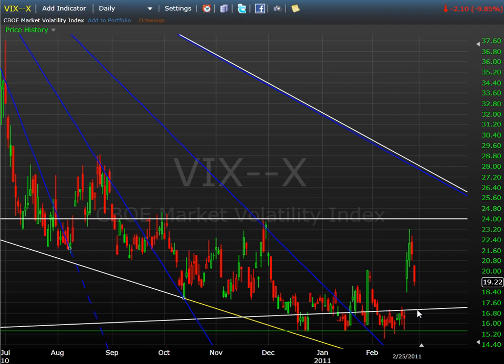Now, it is possible that we may come back to test this ascending area of support if we had a very deep retracement. But as I've noted, we don't want to see a very deep retracement. We can see perhaps up to that 78.6% retracement, but I think beyond that starts to worry me.